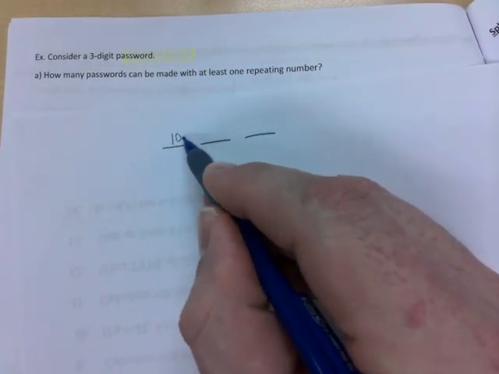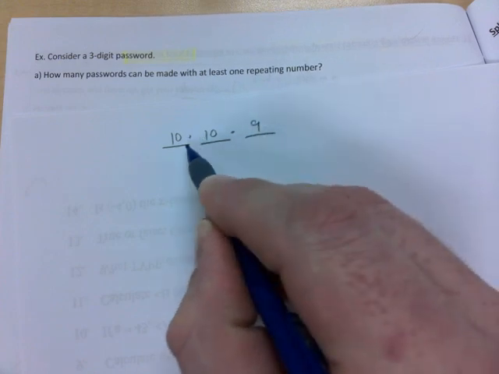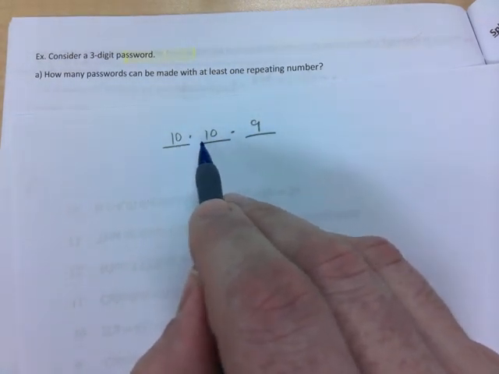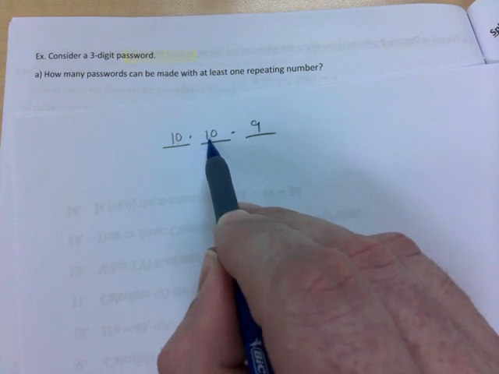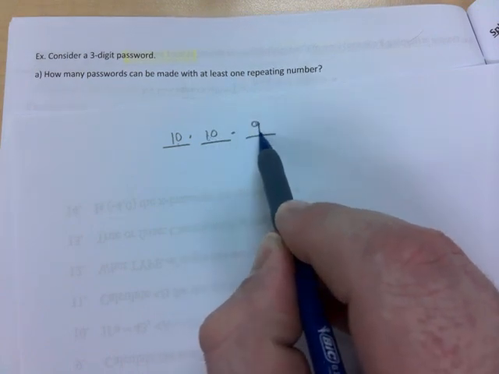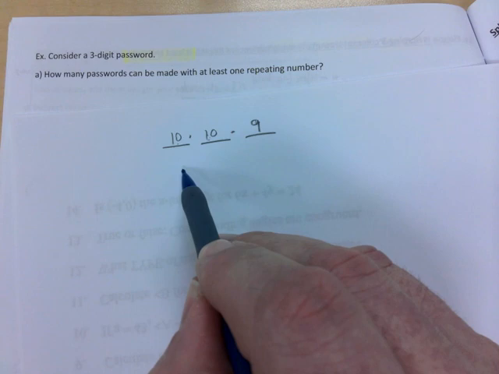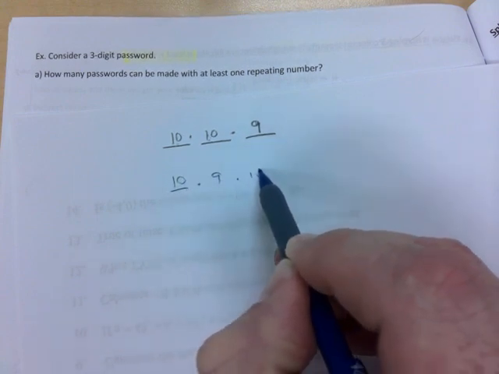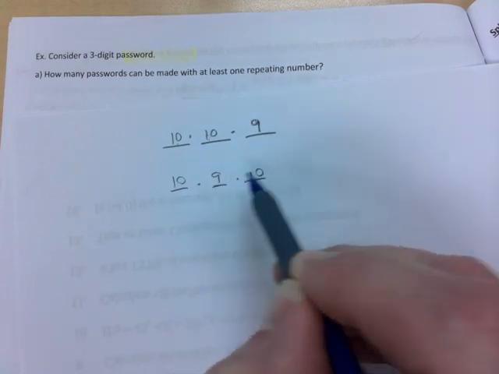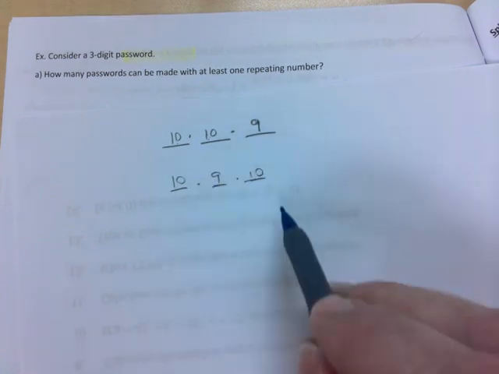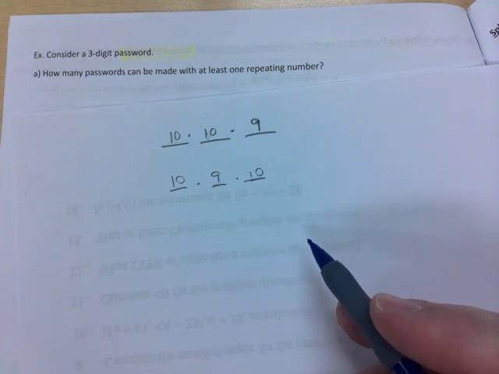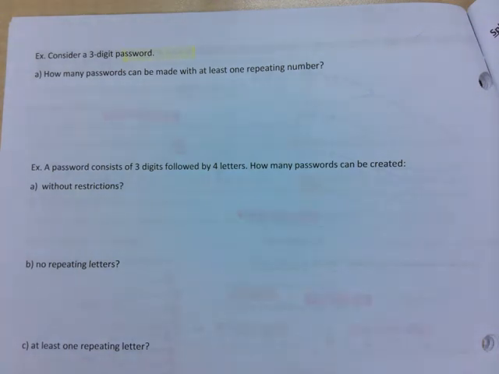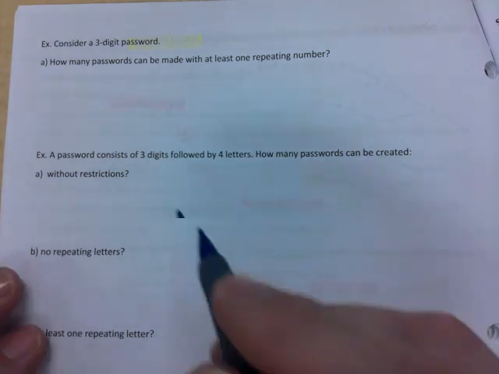So then I would go 10 times 10 times 9, right? So there I have my two repeating numbers because you've got 10 options. I use 10 again and then times 9 because this one isn't going to repeat. However, it could be 10, 9, 10, where you don't repeat the second one, but you do repeat the third one. So it goes all over the place. To use direct reasoning in this case would be quite difficult, and it's actually a small sample still, a small number of outcomes.